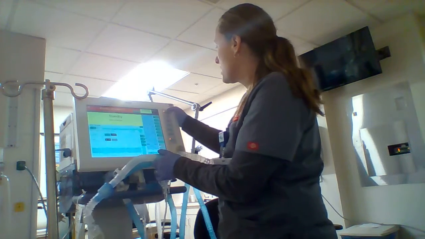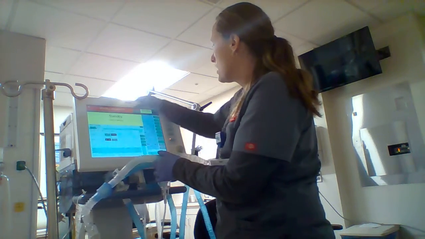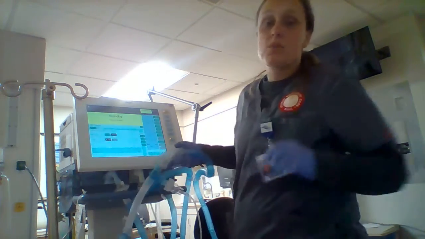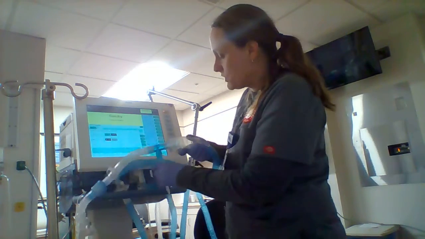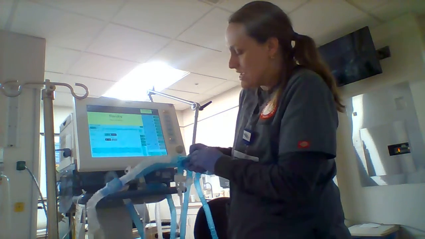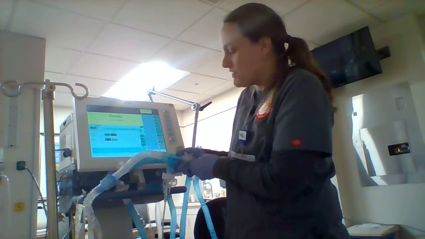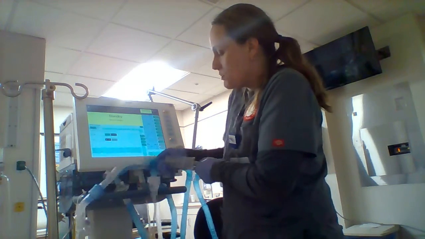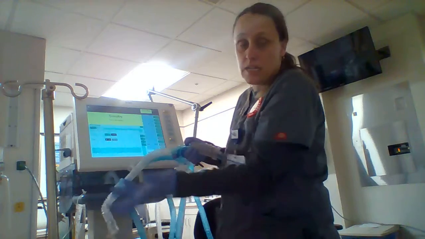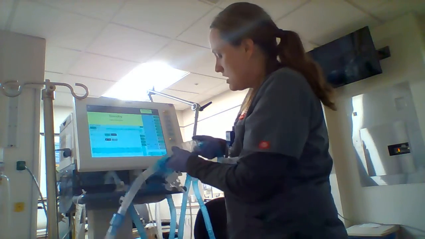Stand by. Okay, we're in standby mode so that I can talk without beeping and a bunch of sounds. So we have this little spacer in here, which has a little clamp on it. So you just close that up so you don't have that extra circuit to deal with. Open that up. Would not want to have the filter here because it's all just going to hit the filter and not get to the patient.